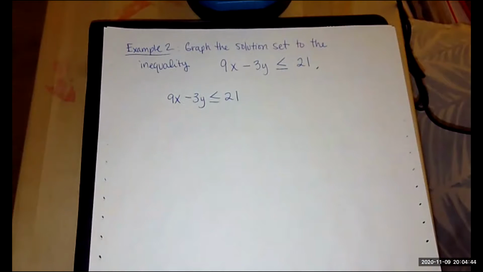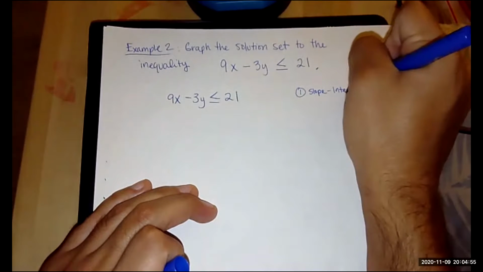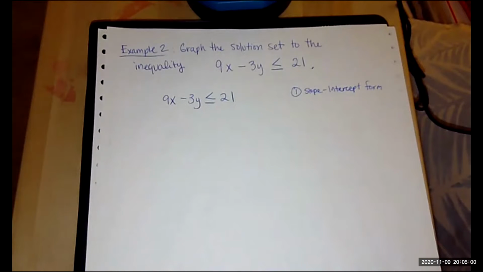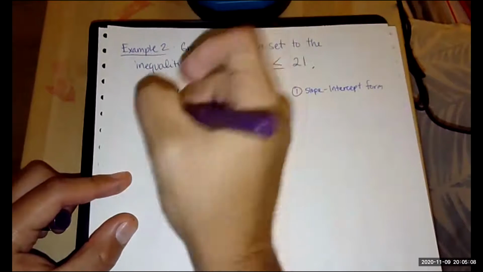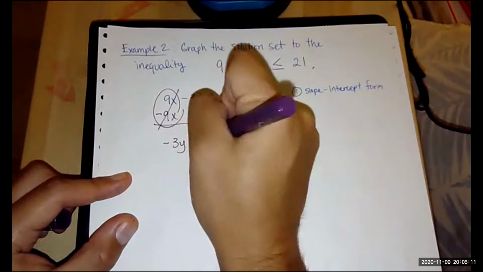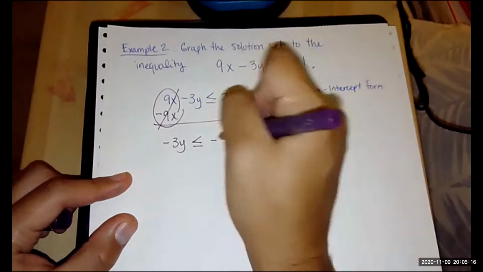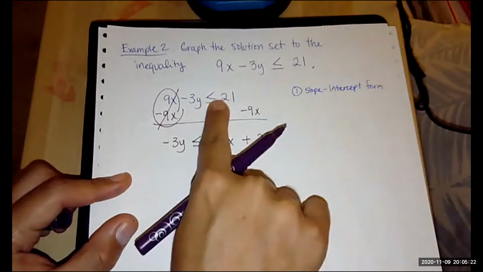And so you have to be careful when you're converting this to slope-intercept form, right? So again, that'll be our first step, convert this to slope-intercept form. So what we'll do here is subtract the 9x from both sides so that the 9x's here cancel out. We'll get negative 3y is less than or equal to. And then we want to put this in slope-intercept form, so you want to put the x term first. Negative 9x plus 21, again, because this is a positive 21.